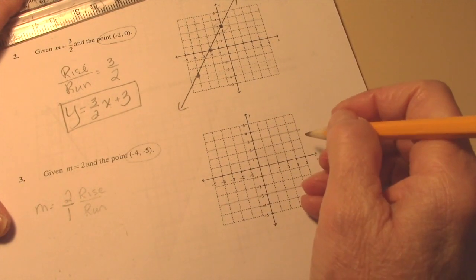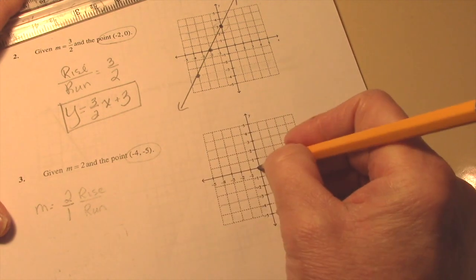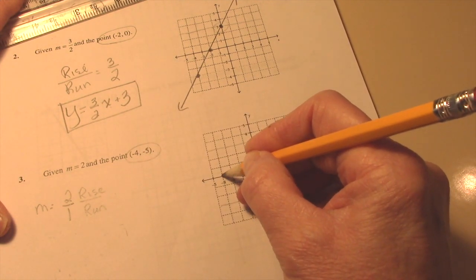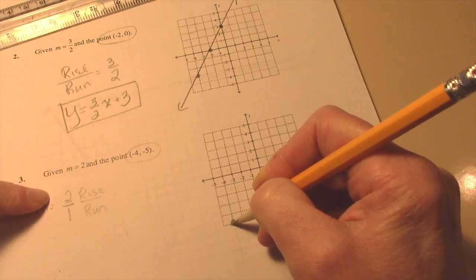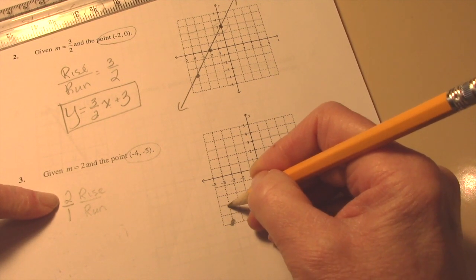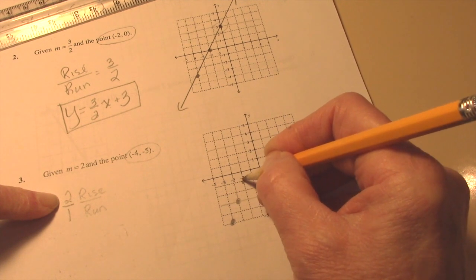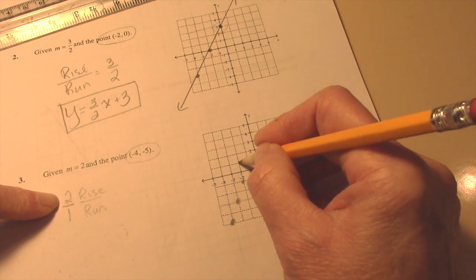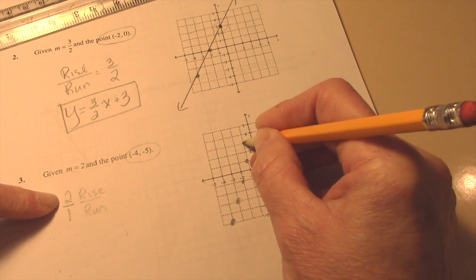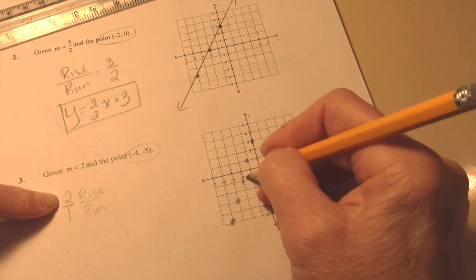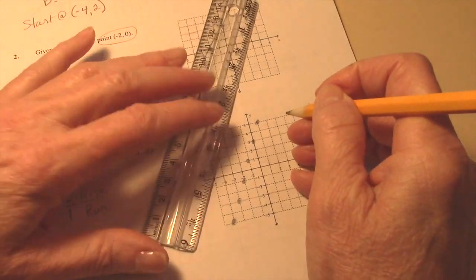Okay, so I'm going to continue. I'm starting at -4, -5. -4, -5 is actually right there. So my rise is a +2, 1, 2, and run 1. There you go. Run 1, 2, run 1. Now I'm going to keep going because I need to get across the y. Rise 2, run 1. Rise 2, run 1. Do you see how it's consistent? Again, rise 2, run 1. Perfect, all the way across.